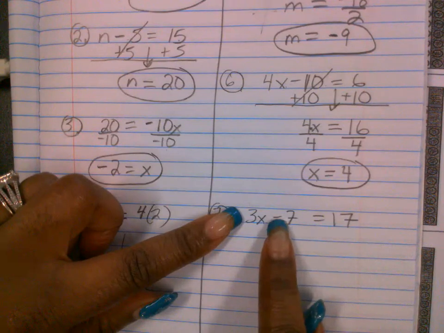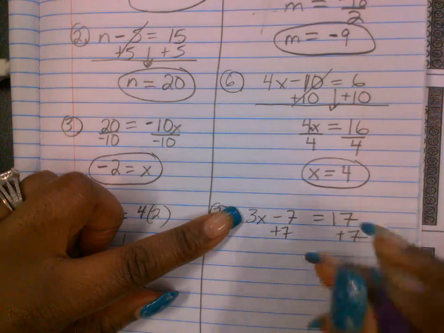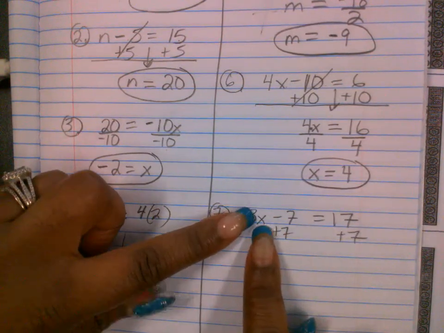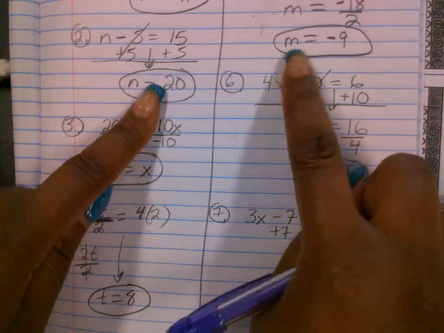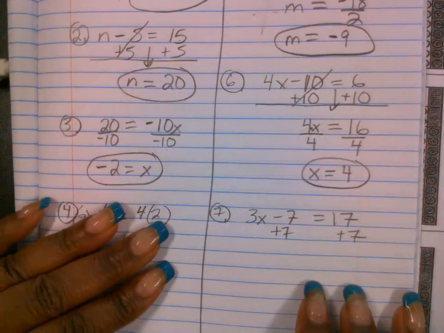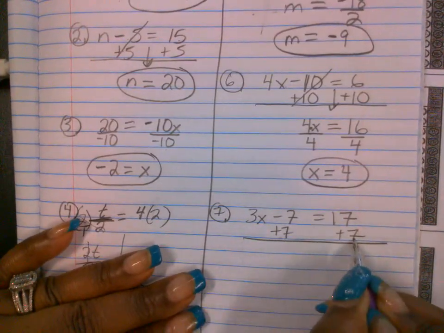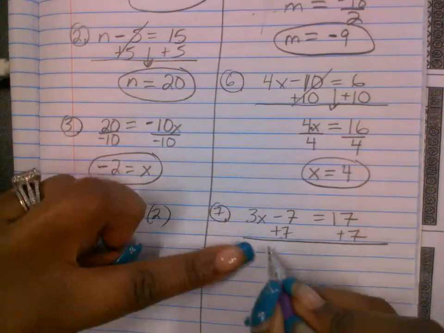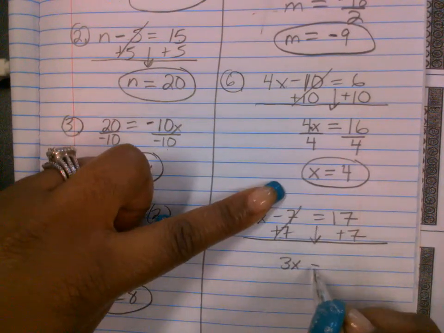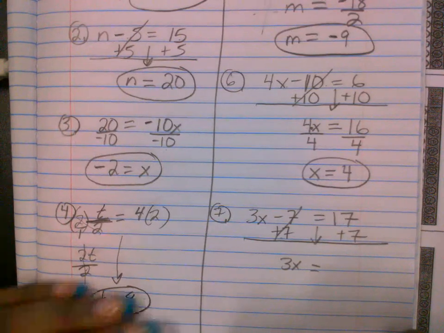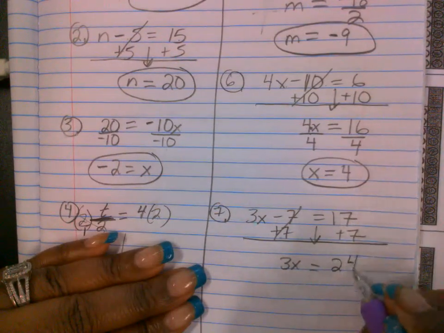The opposite of subtraction is addition. So you add to remove it, because the whole objective is to get x by itself so you can figure out what is x equal to, what is n equal to, what is p equal to. That's the unknown. When we add 7 on both sides, here we get 3x on this side because the 7s are gone. Here we get 24.